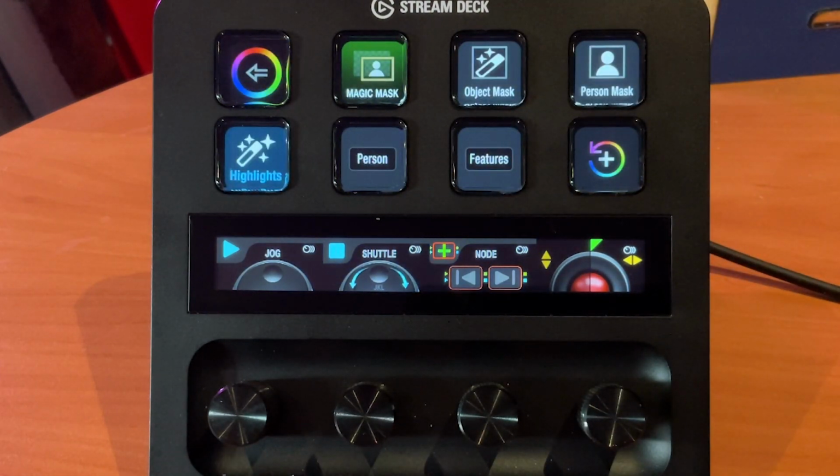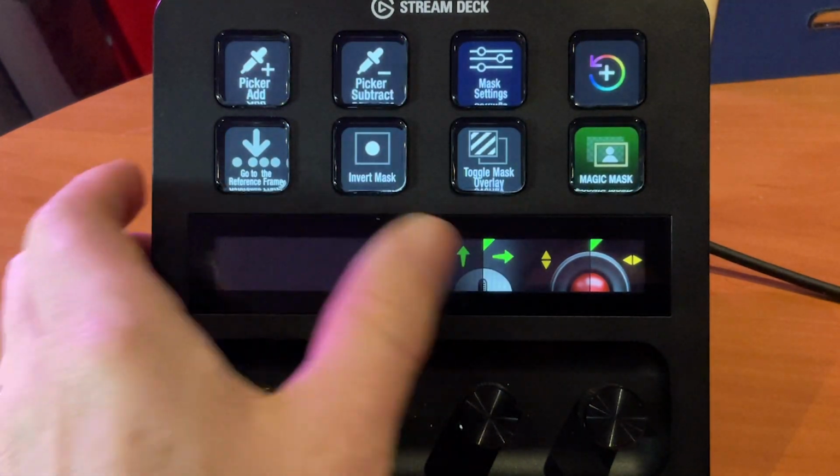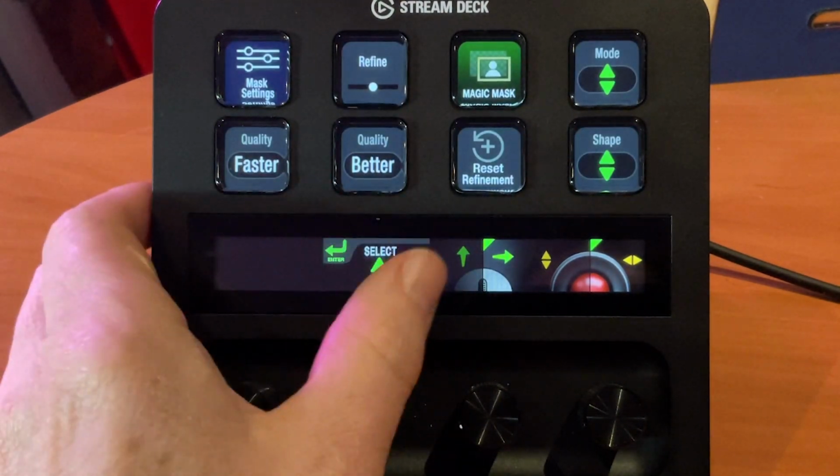If you have the studio version, you can get into Magic Mask, and all these functions are available to you here.